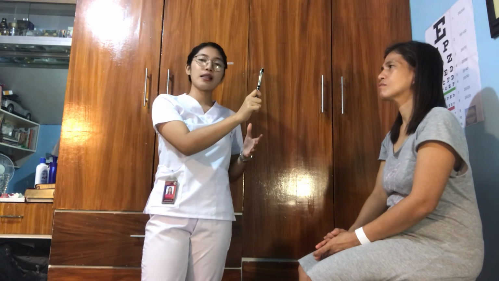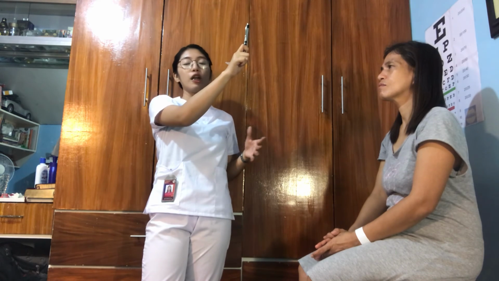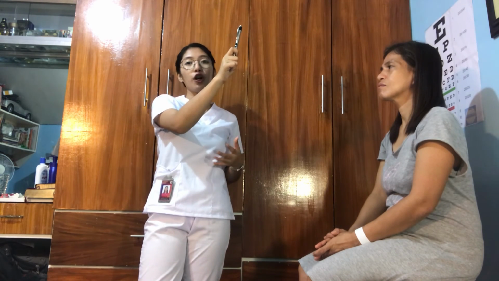So whenever we are moving here, we are assessing the superior rectus, and then whenever we are moving here, we are assessing the lateral rectus, and then whenever we are moving right down here, we are assessing the inferior rectus, and then whenever we are moving right here, we are assessing the superior oblique, and then whenever we are putting our pen light here, we are assessing the medial rectus, and then lastly, whenever we are putting our pen light here, we are assessing the inferior oblique.